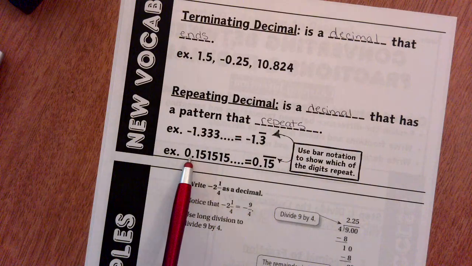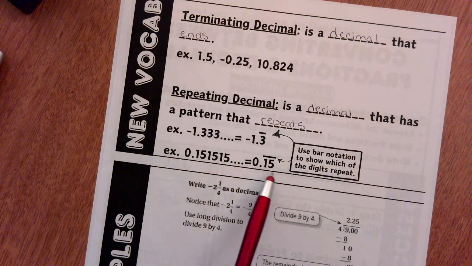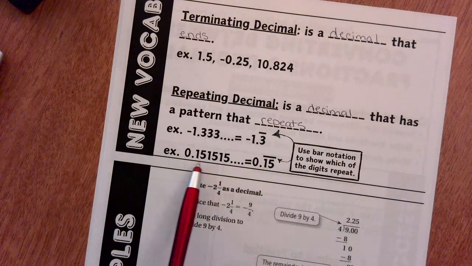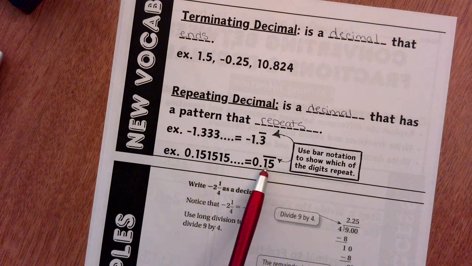Same thing here. We have 0.151515. It's going to keep going on forever and ever. We could just keep going with our long division. But instead, once I notice that it repeats, I'm just going to write 0.15 with the bar notation, or 15/99.